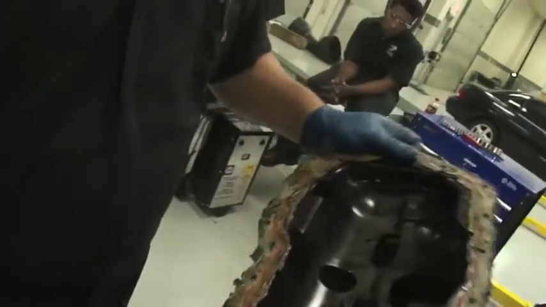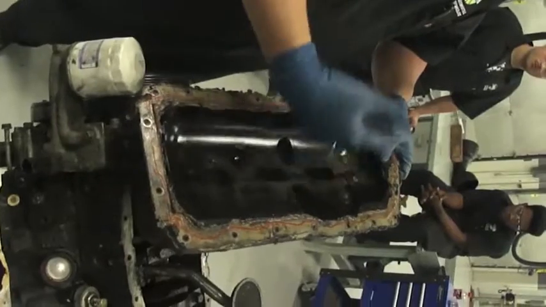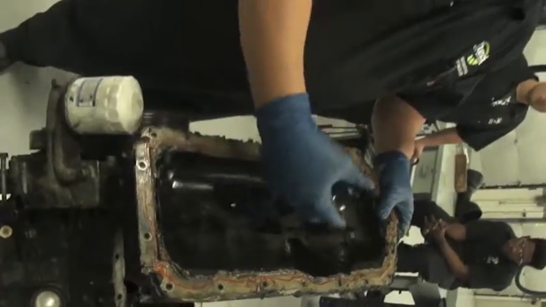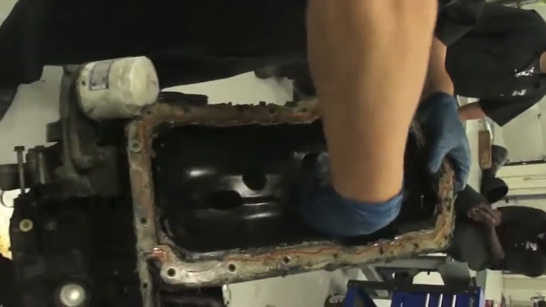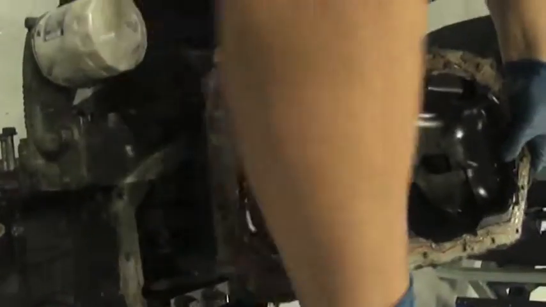Okay? This is a windage tray. Keeps oil from splashing around inside of the engine, which could cause air to get into your system. That's undesirable. So this right here is where you're down in here. It's where you will find that.